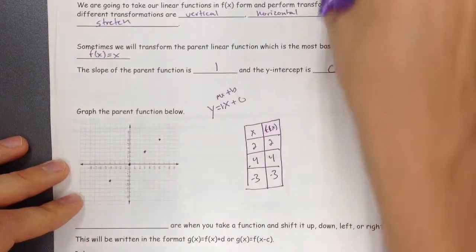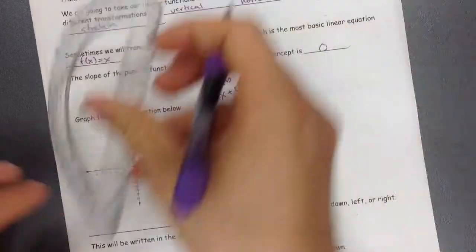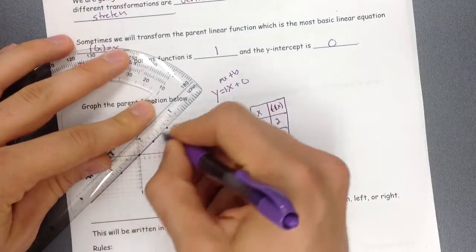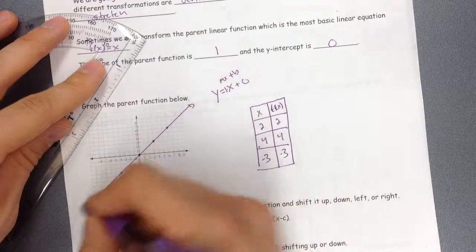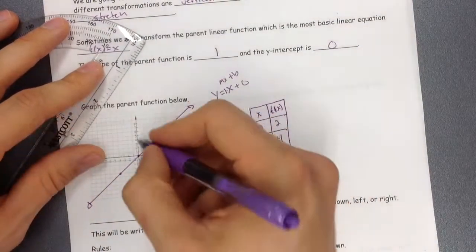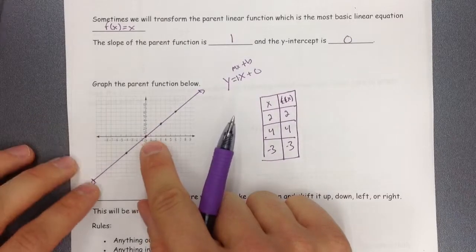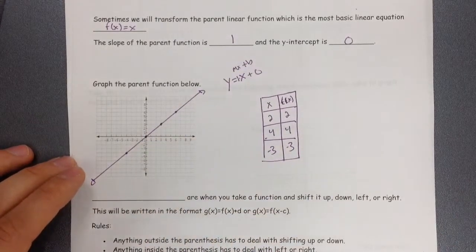I'm going to use my handy little straight edge here. And it looks just like this. This is our most basic graph, slope of 1. So we go up 1 over 1. And we're right here at x equals 0, y equals 0 for our intercept.